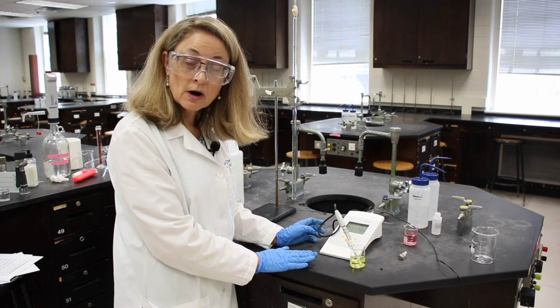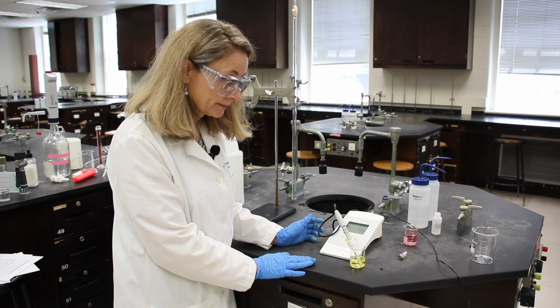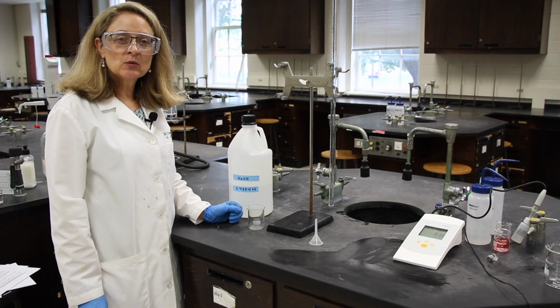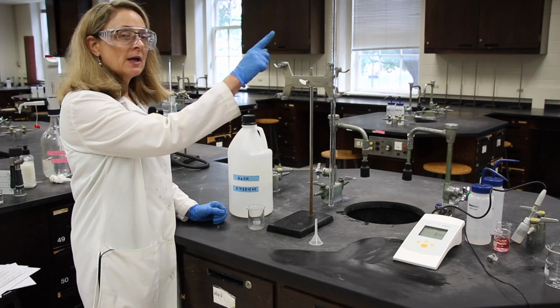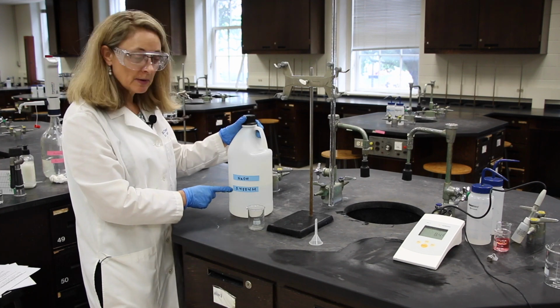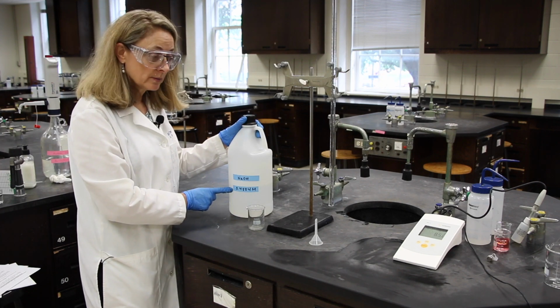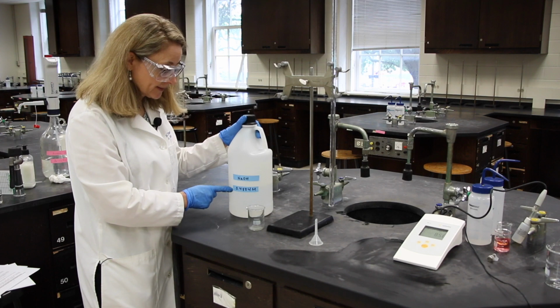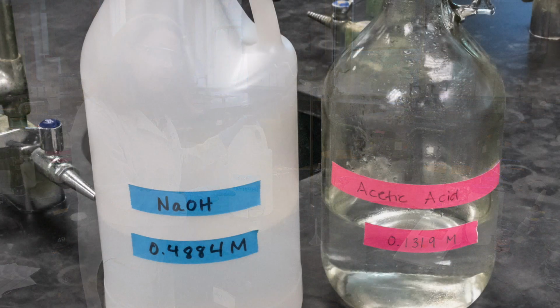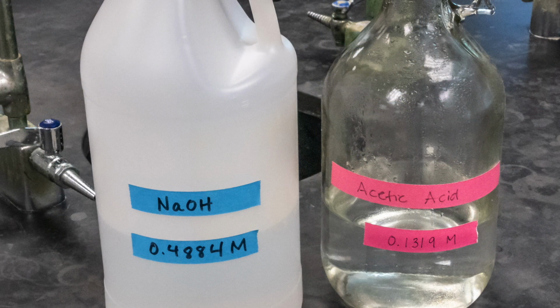These instructions are also in the lab manual. The next thing we'll do is normalize our burette with the sodium hydroxide solution that will be delivered during our titration. You might want to make a note of the molarity of this sodium hydroxide solution.